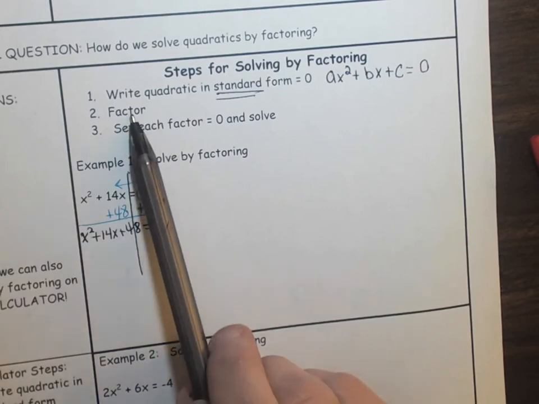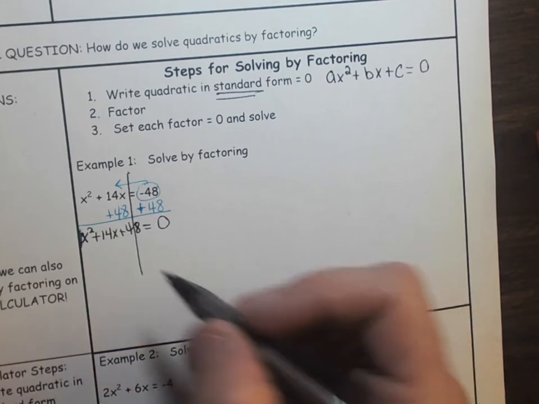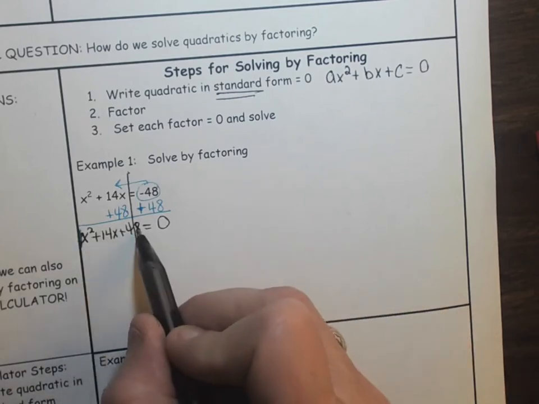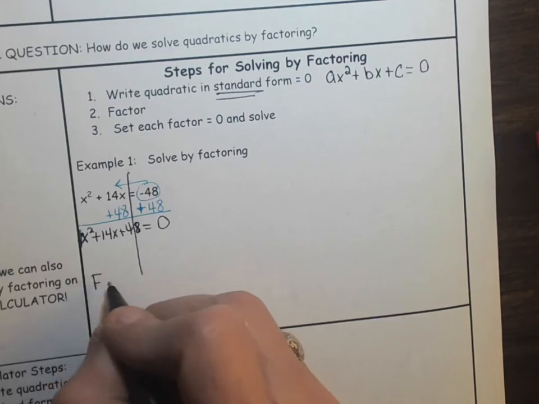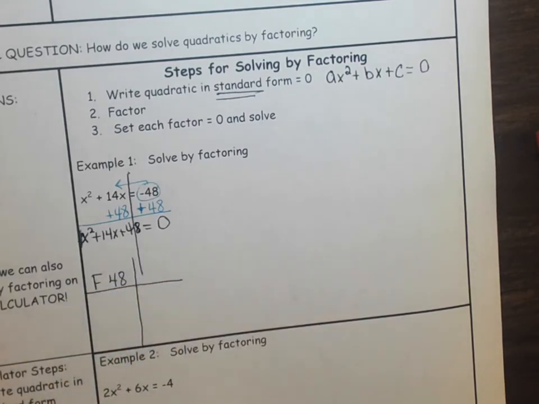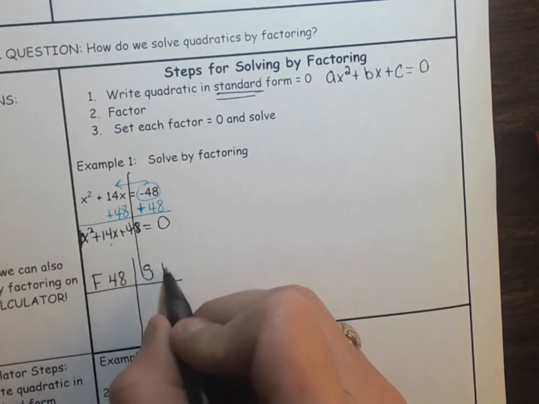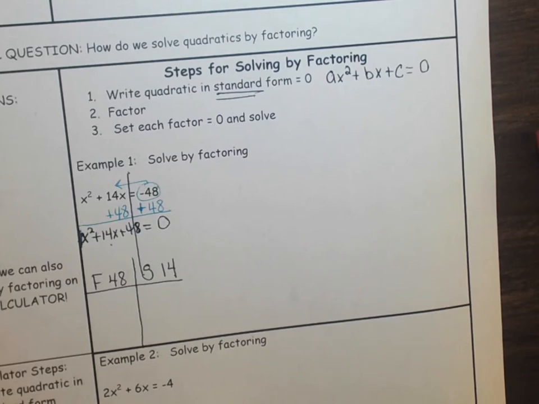From there we go to step 2, which means we're going to factor. Please remember that when you're factoring, the first step is to look for a greatest common factor. Since there is a 1 in front of the x squared, we do not have a greatest common factor. So we're going to do 1 times 48, which is 48. We want all the factors of 48, and the term in the middle is 14, so we want a sum of 14.